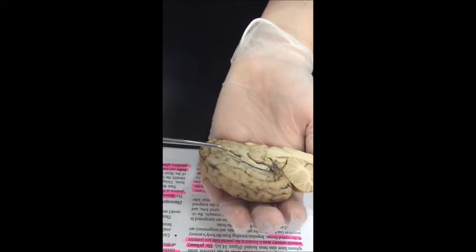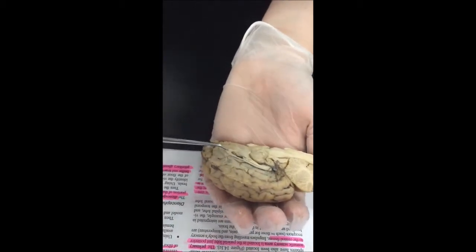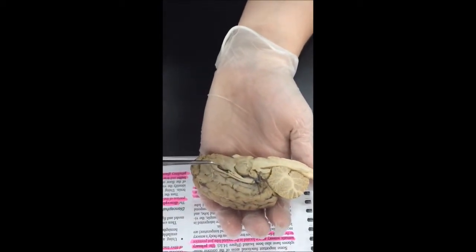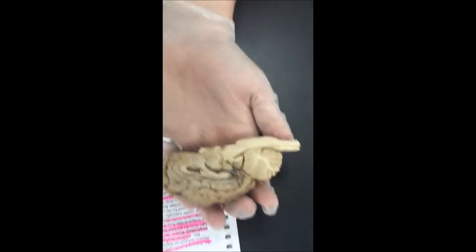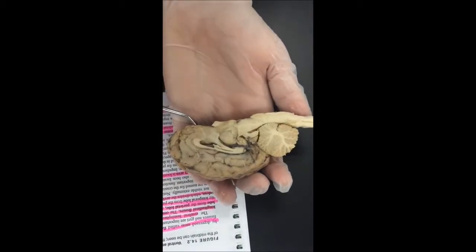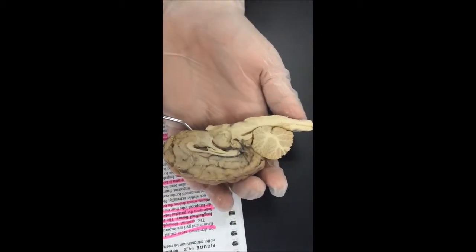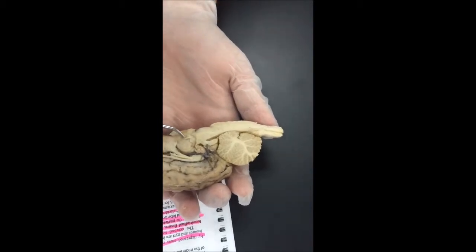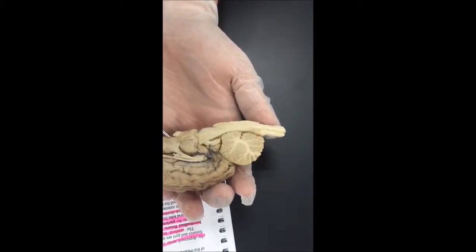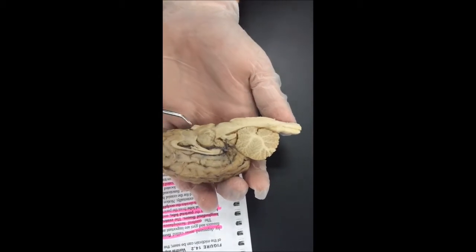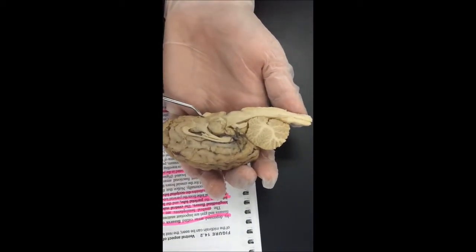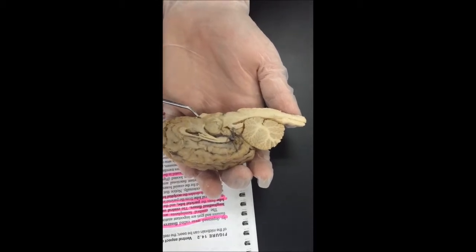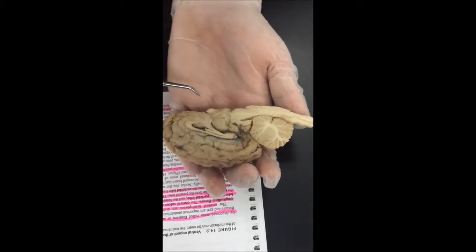This line right here is the corpus callosum, and down where this flap is the septum pellucidum, and this right here, down, it's kind of cut off, is the optic chiasma, and through the optic chiasma comes over here is the hypothalamus, and this little thing down here is the maxillary body.